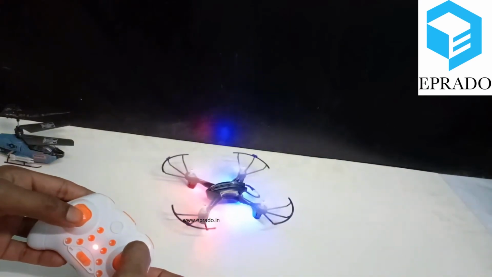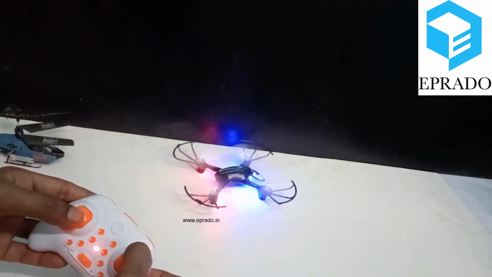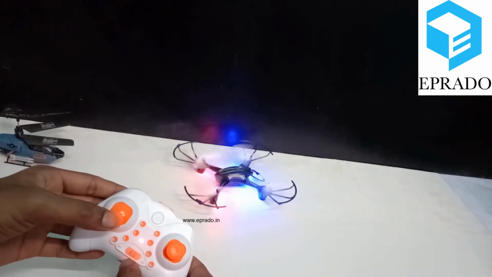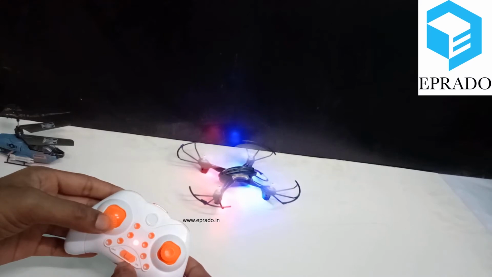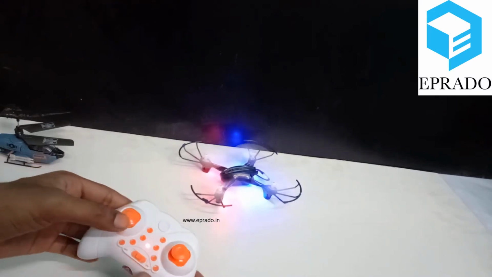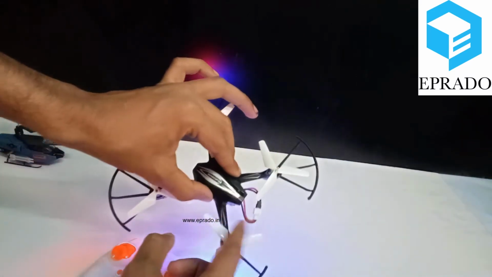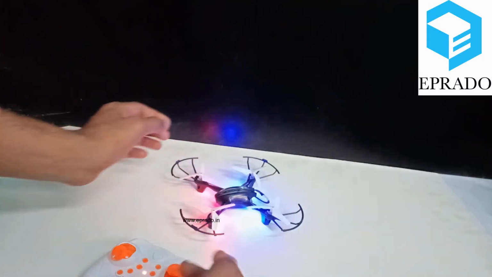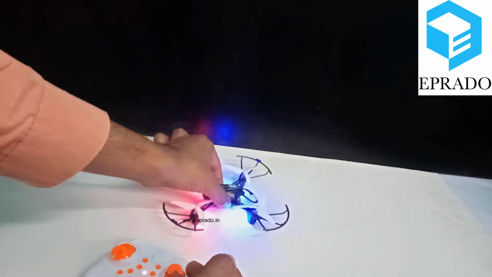So, can you see the quadcopter is moving up? If I move this throttle in forward direction, the propellers, that is, these blades start rotating and the quadcopter moves up.